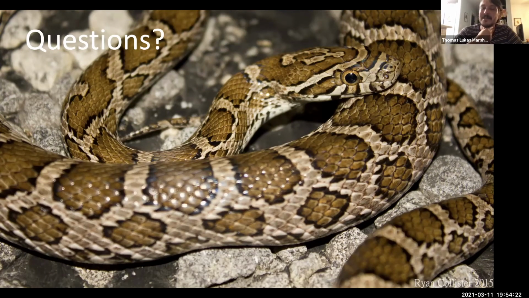So snakes take some risk in subduing prey. Animals will fight back, and that can harm or even kill a snake. So eggs are probably a good strategy when trying to find prey items, because they're an easy food source that might be a little less risky.